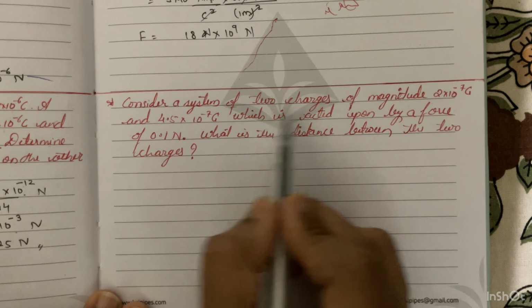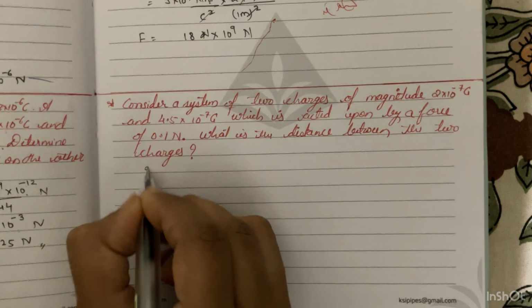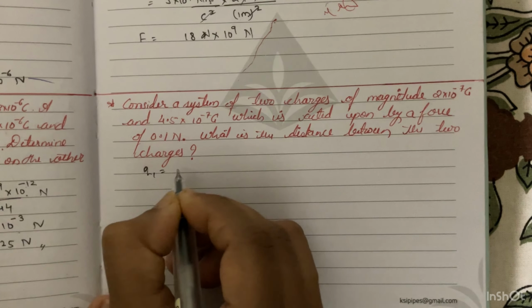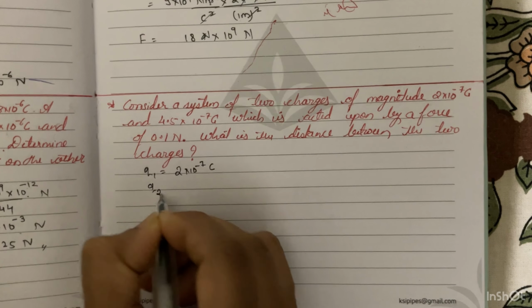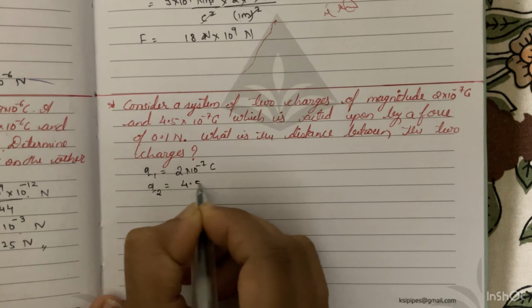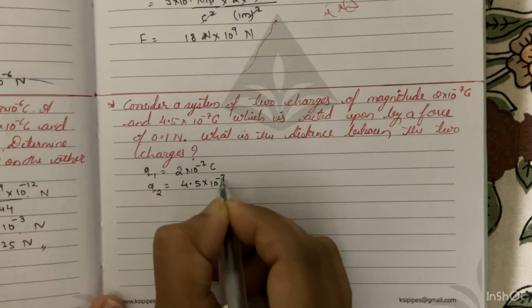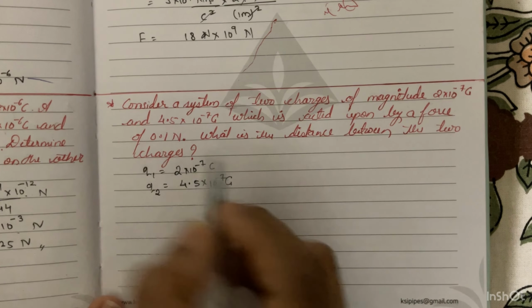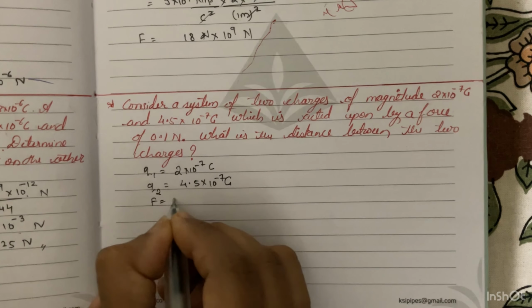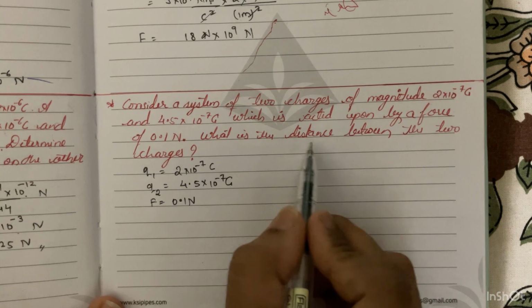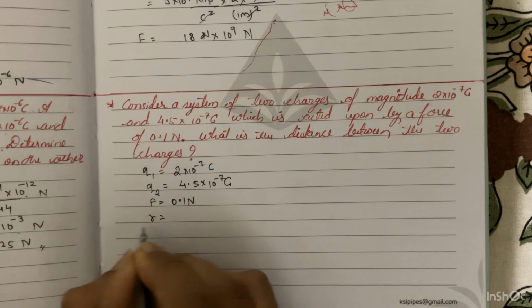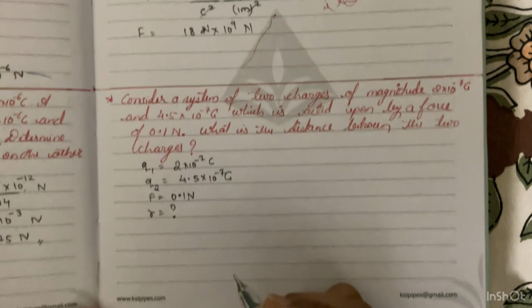So in the system, two charges have been given. Let me write here q1, which is equal to 2 × 10^-7 coulombs, and another q2, which is equal to 4.5 × 10^-7 coulombs. And the force has been given, that is F equals 0.1 newton. Using these values, they are asking us to calculate the distance between the charges, which is R equals question mark. And what formula do we have?